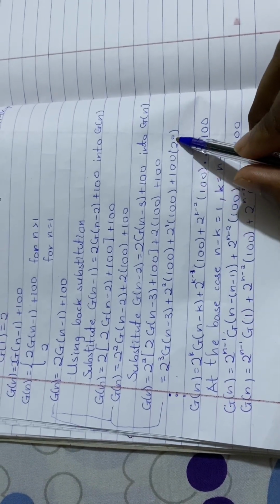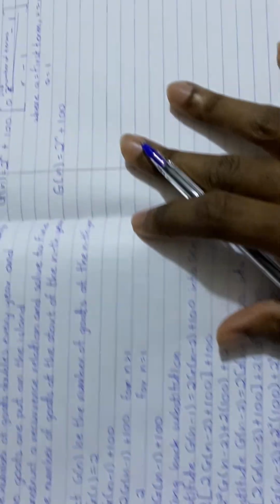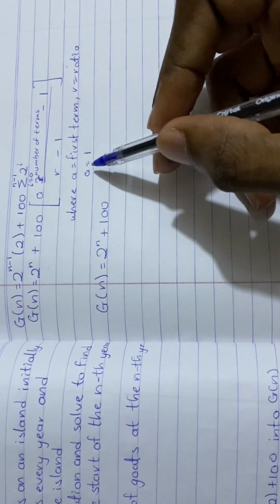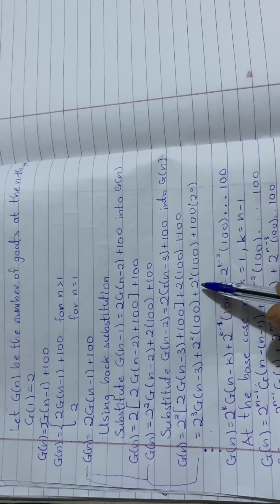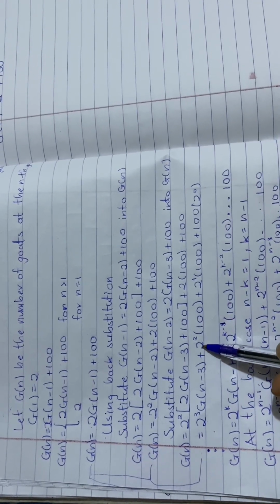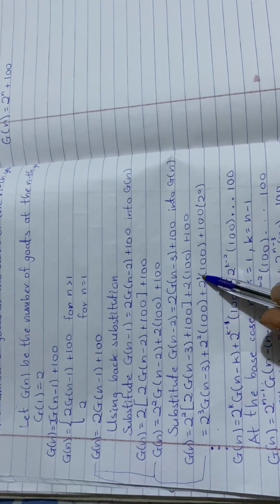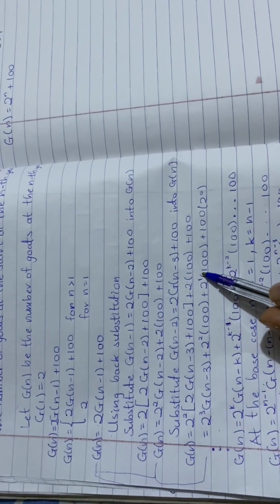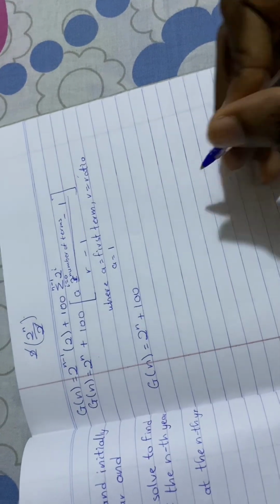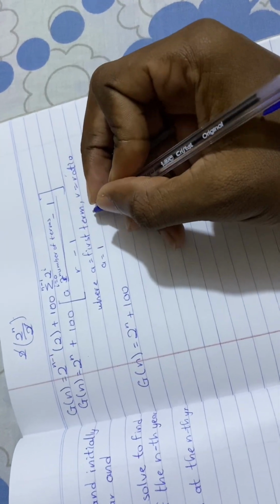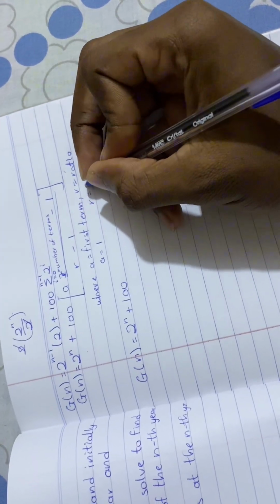So this is our first term, 2 exponents 0, which is 1. So a equals 1, and our common ratio is 2, because you can represent this by 2 exponents 2 divided by 2 exponents 1. You get 2 as the common ratio. Next term divided by the previous term, so you get r as 2.